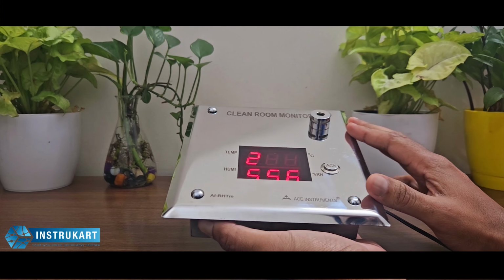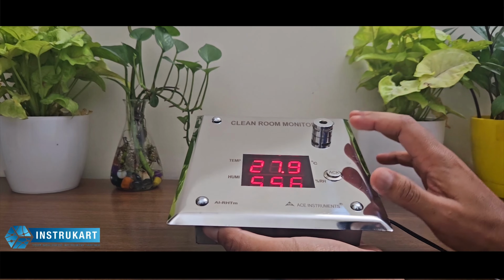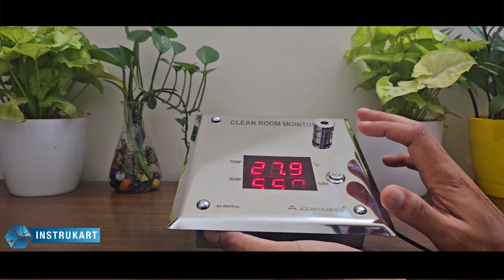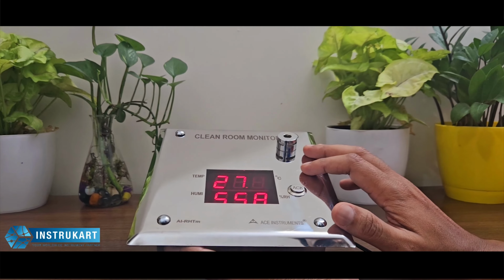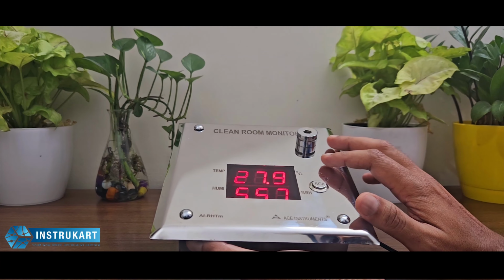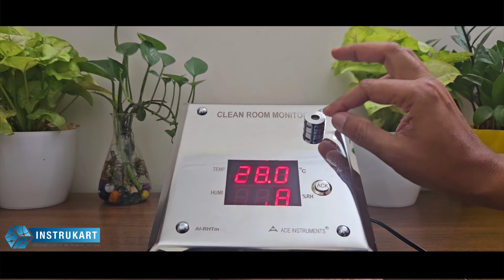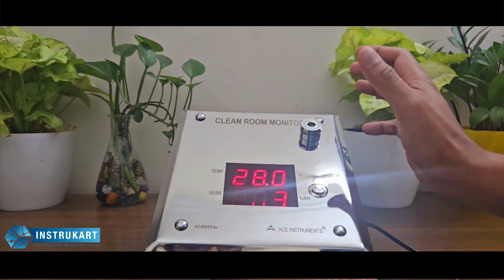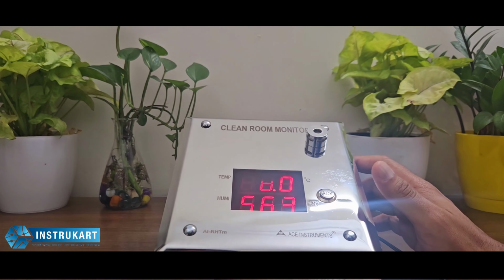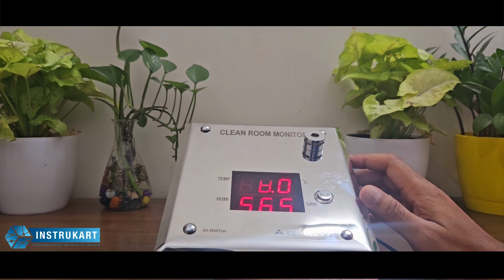For the material of construction, it has got front SS, which is specially made for the clean rooms to withstand all the chemical washing and the jet sprays. Above you can see the sensor is mounted, which is an inbuilt sensor. It also has an option of external sensor which can be placed on the panel.